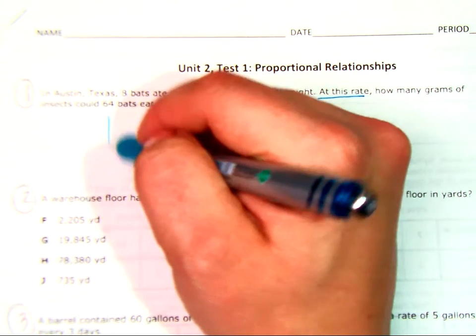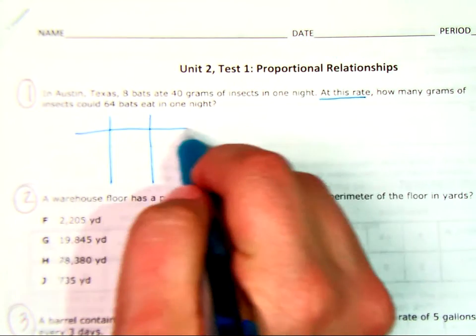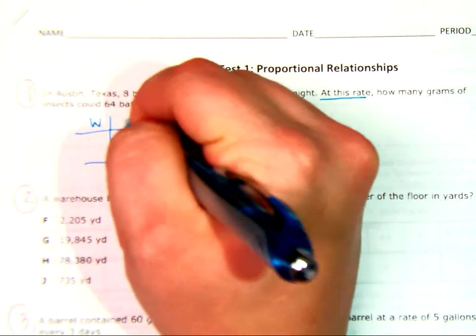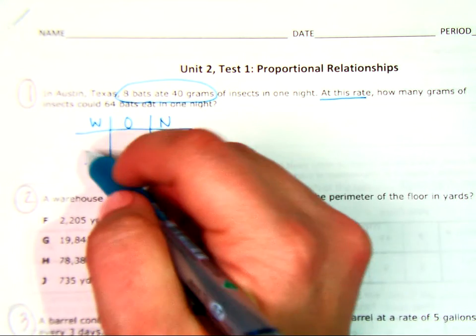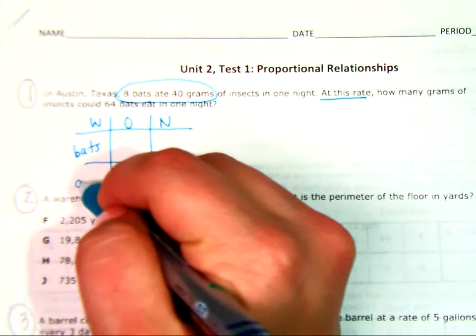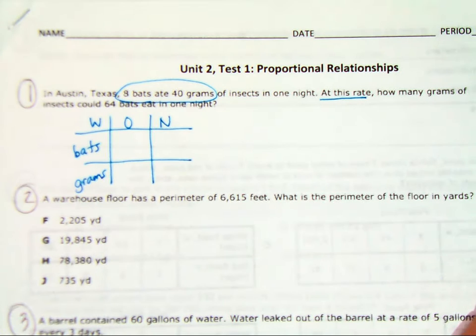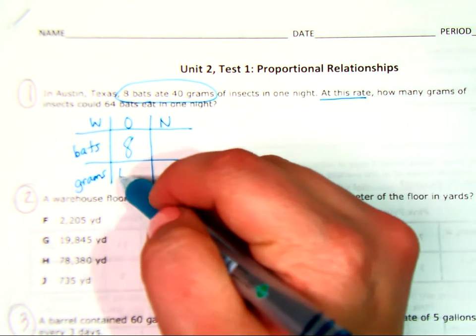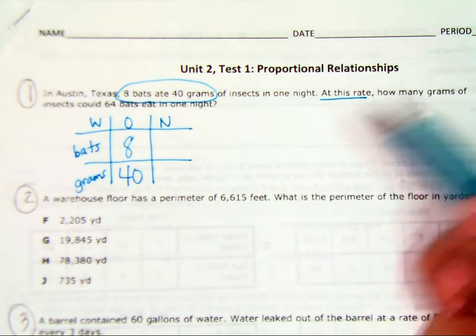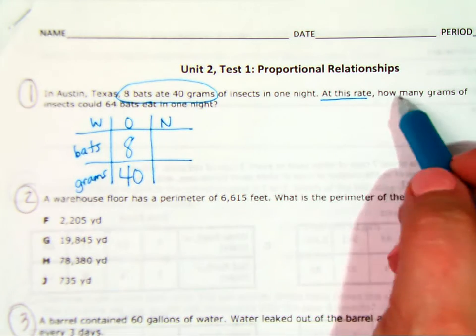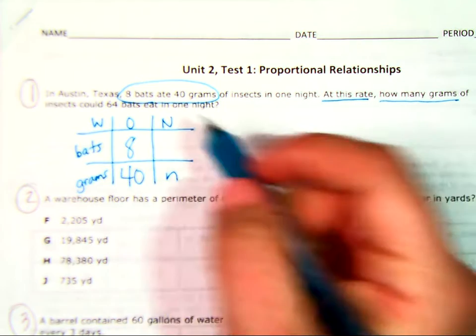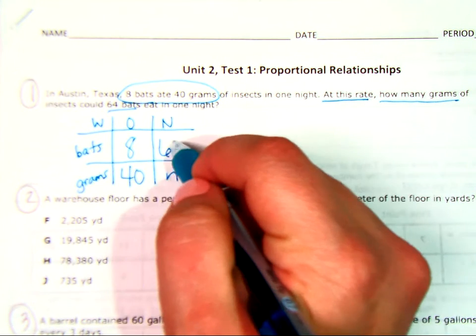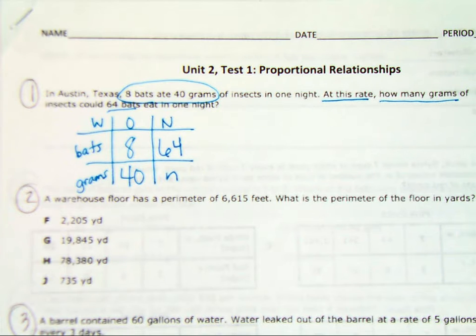The way I prefer is setting up my proportion table or my one table. I know I'm comparing bats to grams of insects in my rate, and the original ratio is 8 bats eating 40 grams. The question, or the new ratio that we're looking for, wants to know the number of grams 64 bats would eat. So I need to make sure that I'm setting up that table correctly.